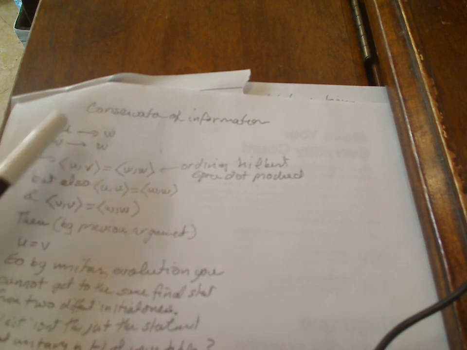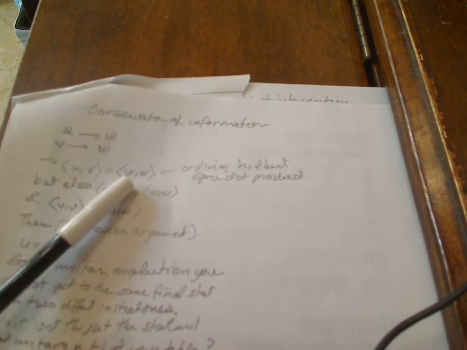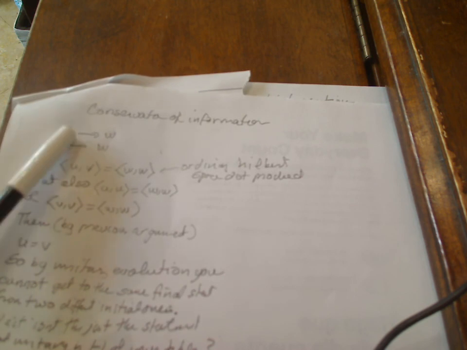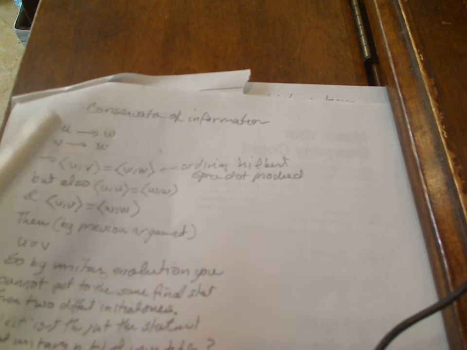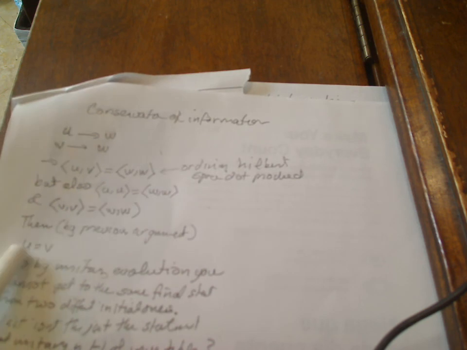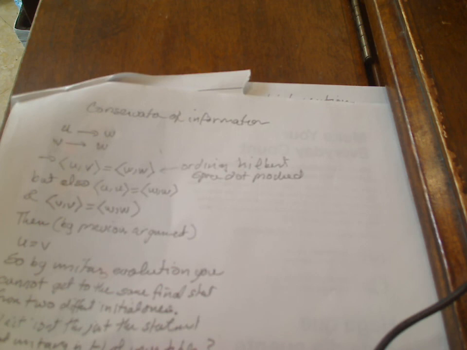Okay, so now take the inner product of u and v. Well, that's the same thing as the inner product of w and w, right, by unitarity. Also, by unitarity, u inner product u is w inner product w, and v inner product v is w inner product w. So you get these three things, and we saw from before that whenever you have those conditions, then u and v must be the same. So in other words, w basically determines what state you started with, or you can trace backward.